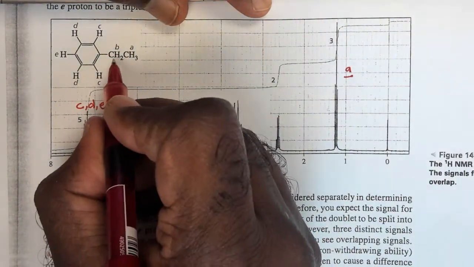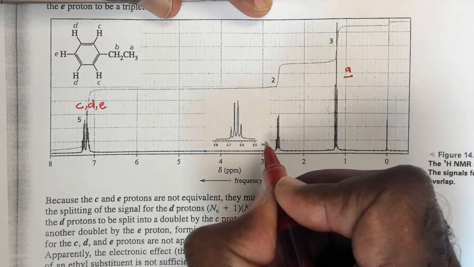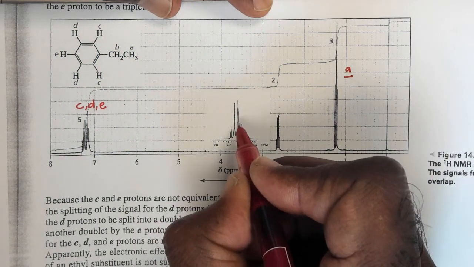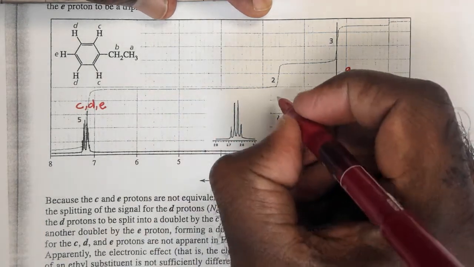And this CH2 group, being next to a CH3 group, must be a quartet. I can't see it clearly, but they've expanded it for us here. You can see clearly it's a quartet, 4 lines. So this must be B.